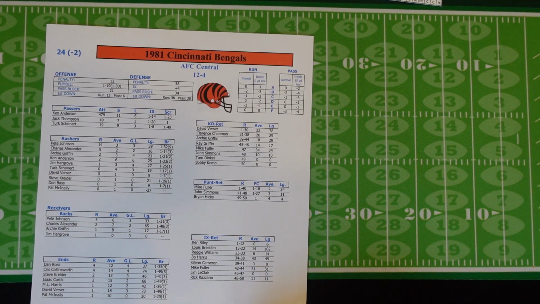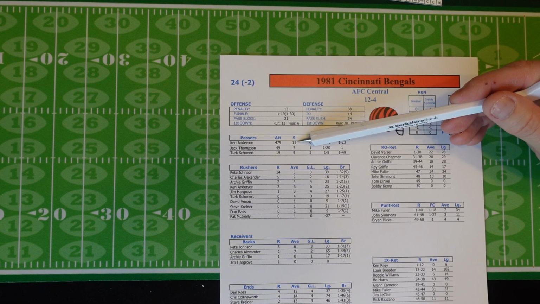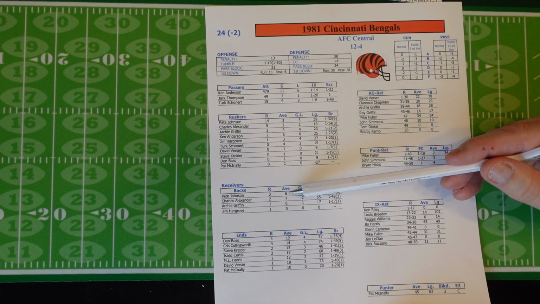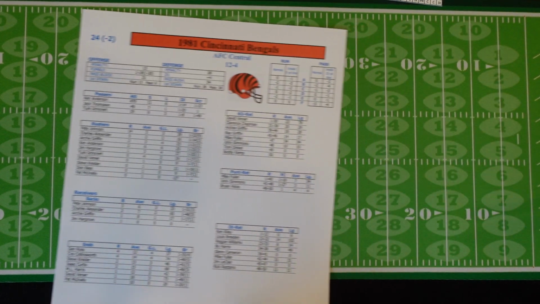So now let's try a short pass. Ken Anderson, you look under S here for short pass, he's an 11. If he tries to pass to Pete Johnson, let's say, he's a 3. So we have 11 and 3 is 14.